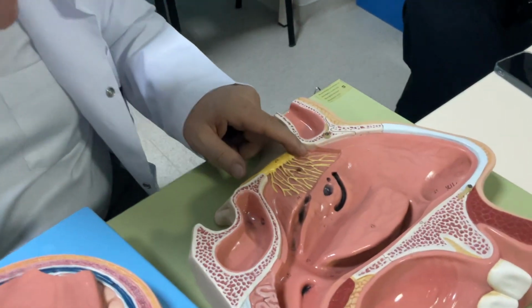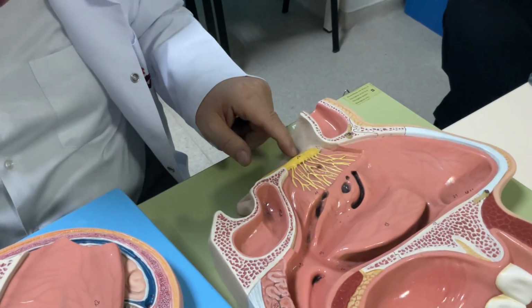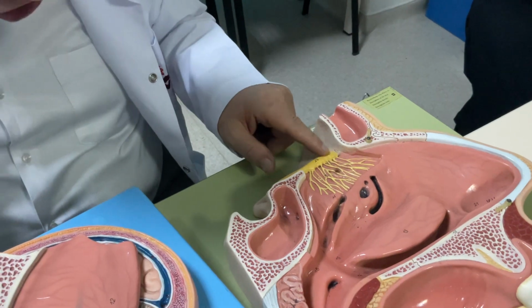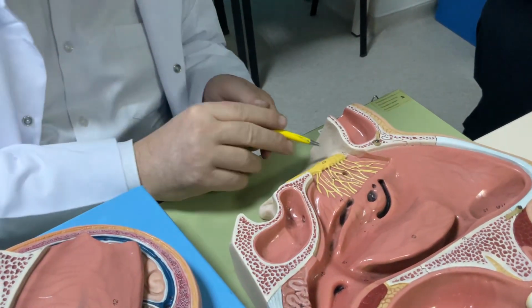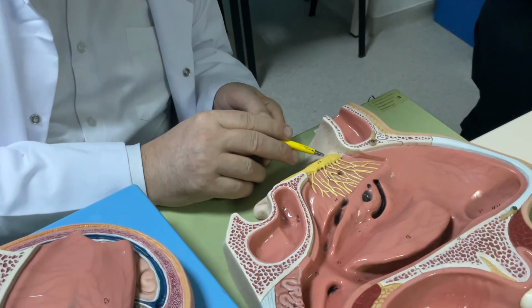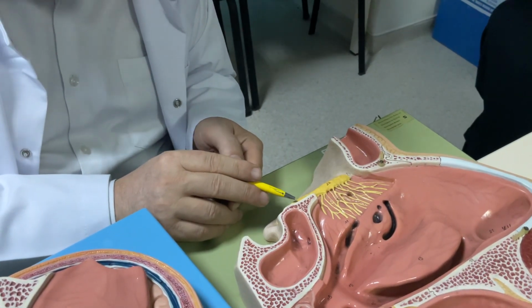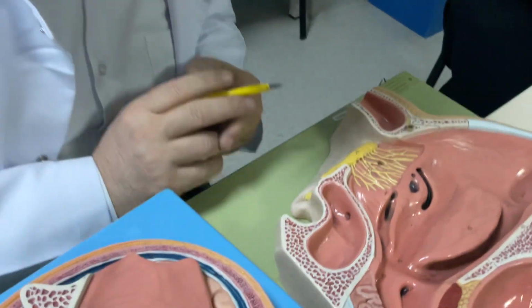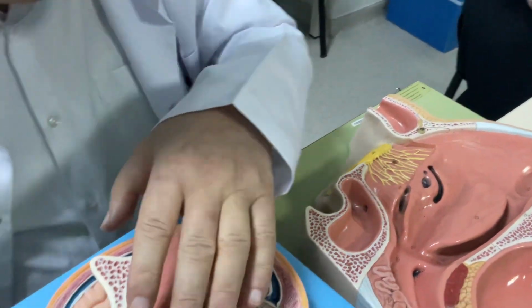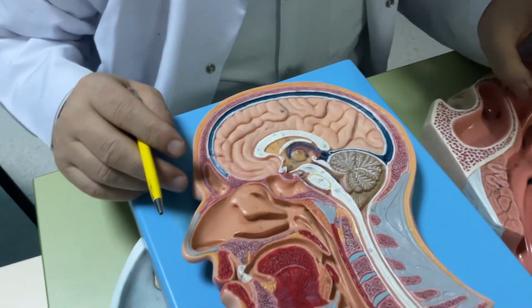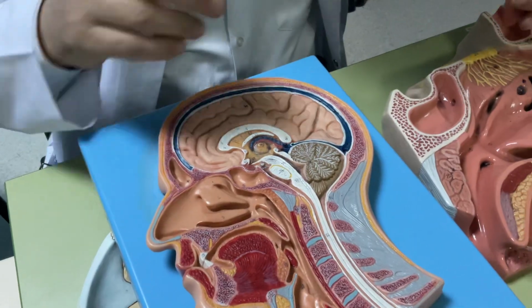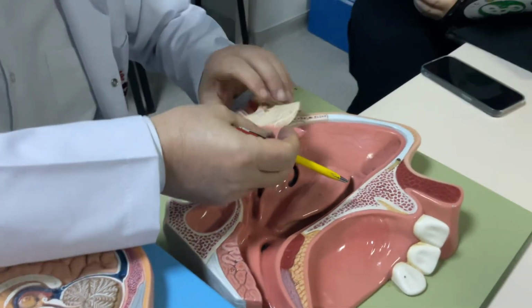Cribriform plate of the ethmoid bone, and then synapse in the olfactory bulb. Olfactory bulb continues posteriorly as the olfactory tract. Olfactory tract. Okay, so put this back here.